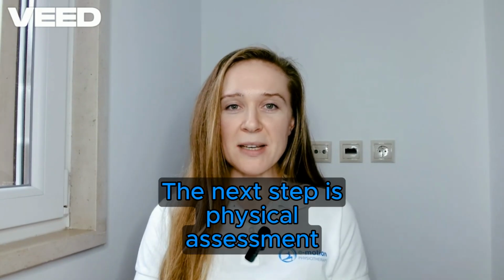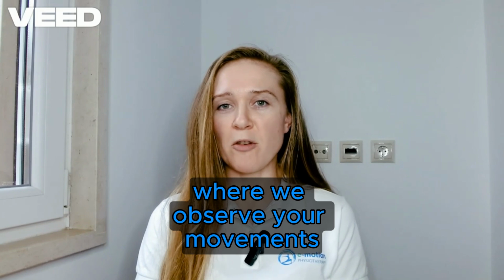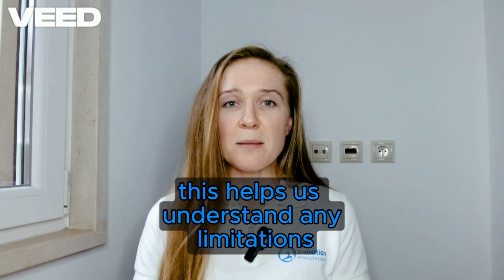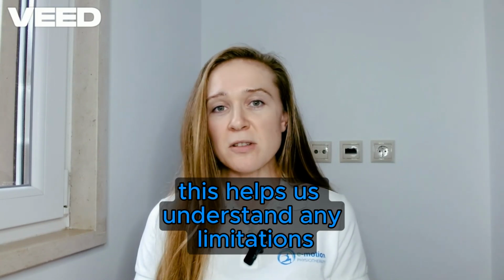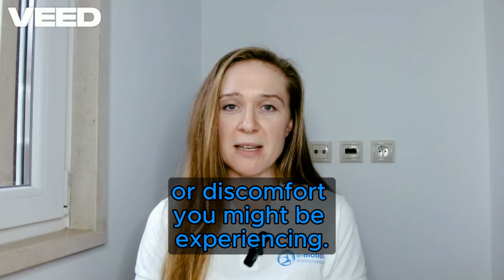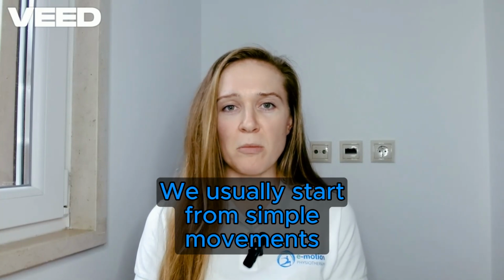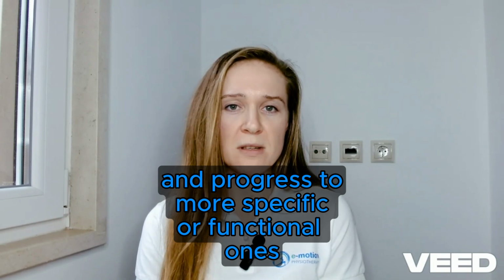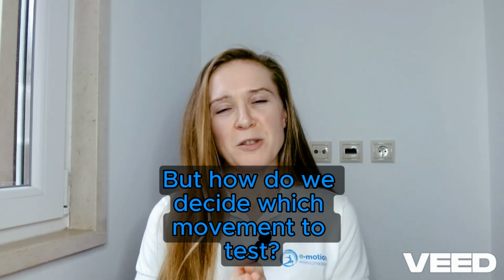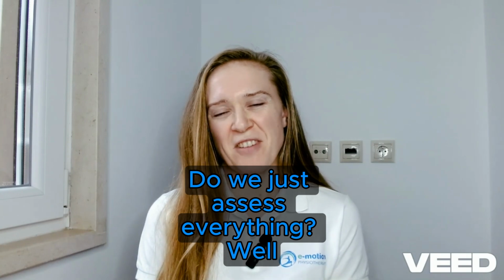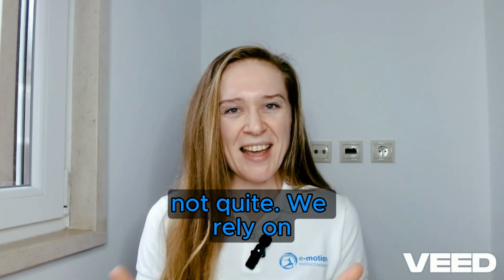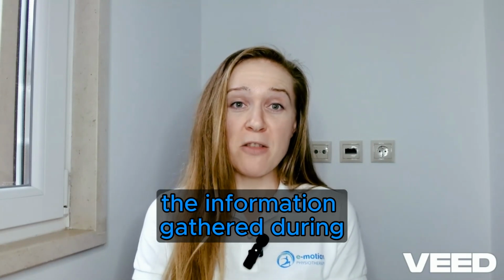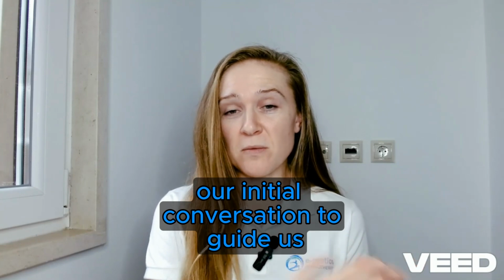The next step is physical assessment, where we observe your movements. This helps us understand any limitations or discomfort you might be experiencing. We usually start from simple movements and progress to more specific or functional ones as needed. But how do we decide which movement to test? Do we just assess everything? Well, not quite. We rely on the information gathered during our initial conversation to guide us.